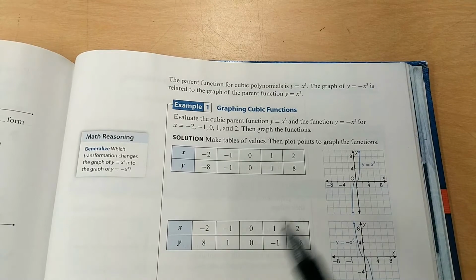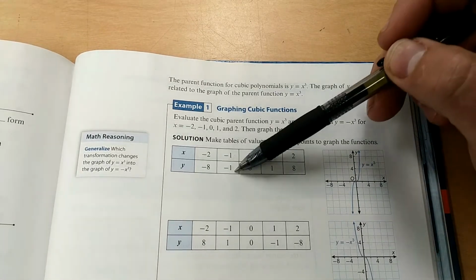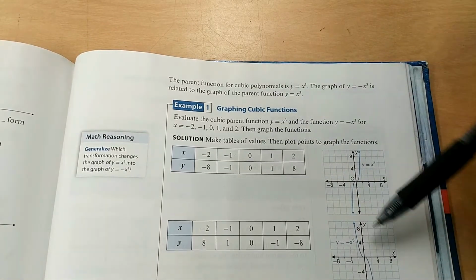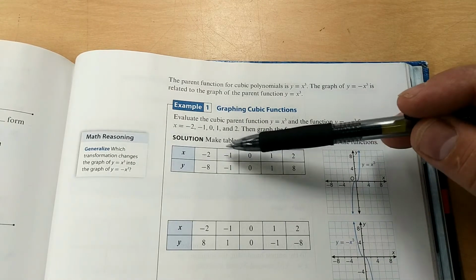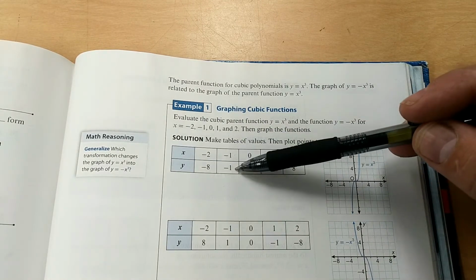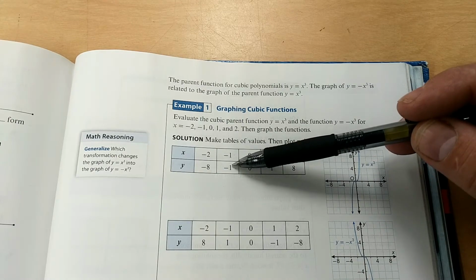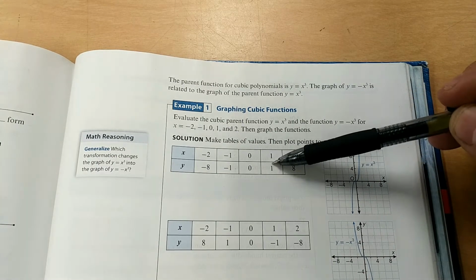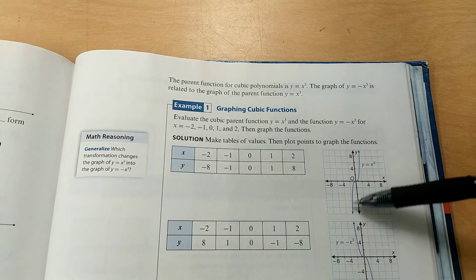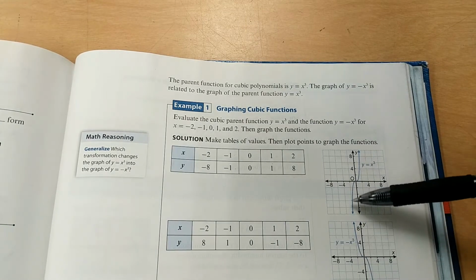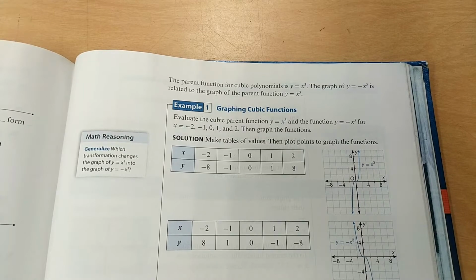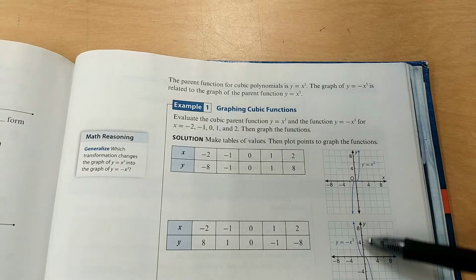Now, when I start plugging these in, I can realize that negative 1 gives me a negative 1, so it still has a curve to it. Going from negative 2 to negative 1, it went from negative 8 to negative 1, and then it only moved 1 again, and then 1 more, and then 8. So in other words, this curve does occur and is not a straight line like my y equals x parent function, but y equals x cubed is going to do so.